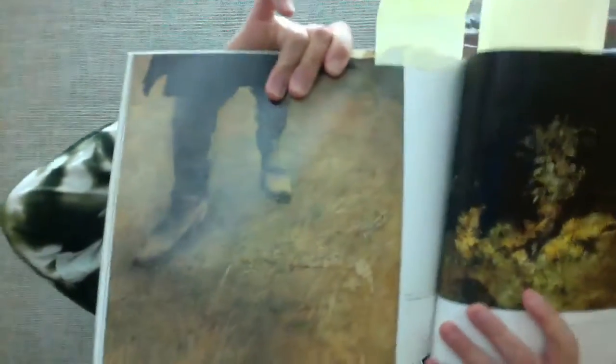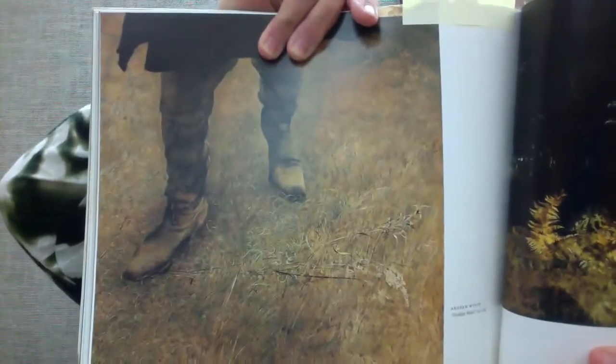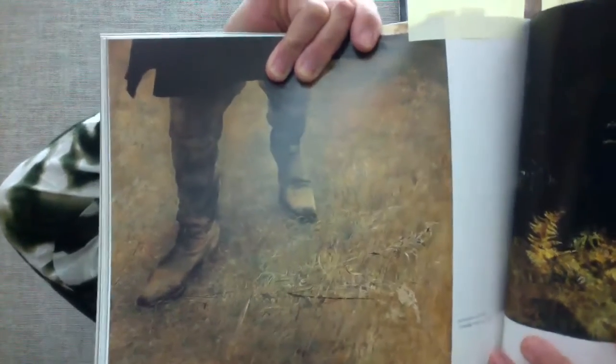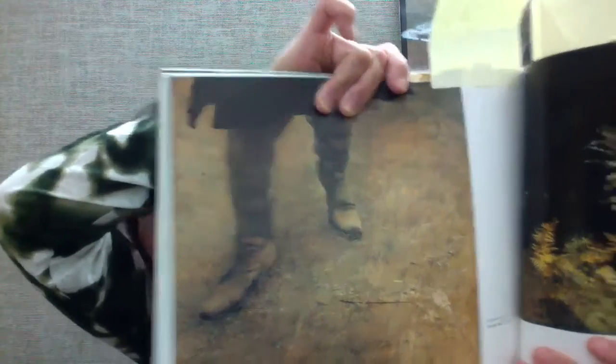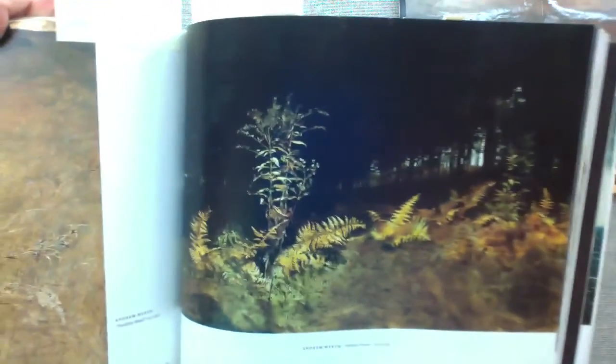Here we go. This first one is called Trodden Weed. They're just a pair of boots, a person walking on the weeds. And this one is just the scenery from his neighborhood. Now notice how realistic they're painted. They almost look like a photo. You know the word realism, you know what it means, right? You paint things as they appear, like a photo taken by a camera. So that's what realistic means.